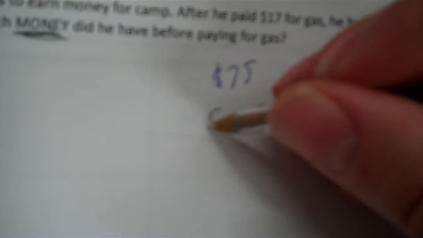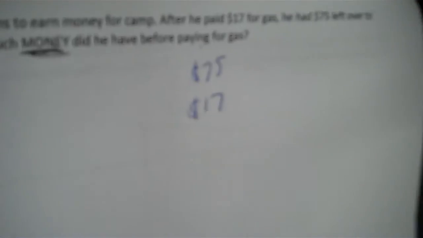Next page. Jeremy mowed several lawns to earn money for camp. After he paid $17 for gas, he had $75 left over to pay towards camp. How much money did he have before paying for gas? The answer is money. That's the only important unit in the problem. So all this is either an adding problem or a subtracting problem when you have only one important unit. After he paid $17 for gas, he had $75 left over. It wants to know how much money he had before he paid for the gas. Well, I would have to add this back on. 75 plus 17 is $92.